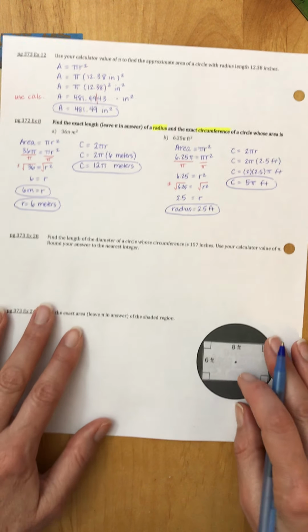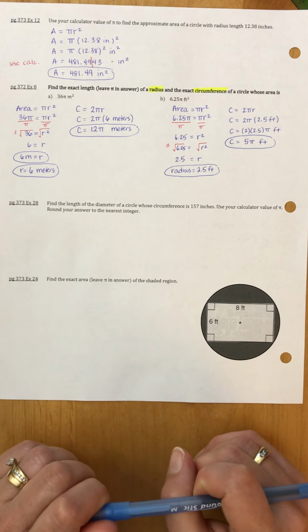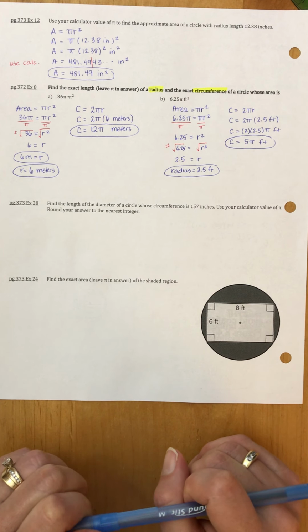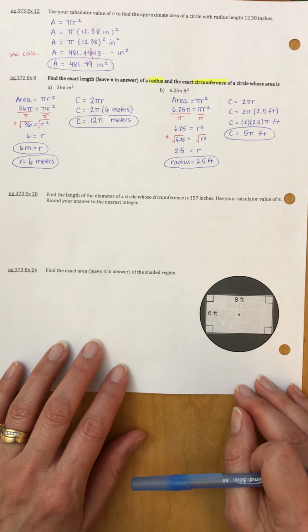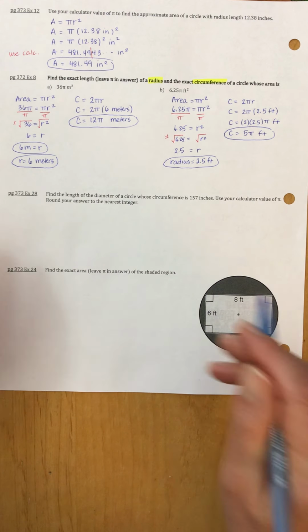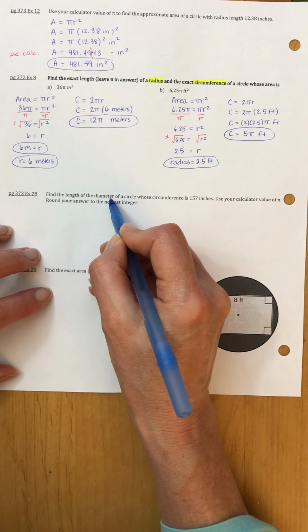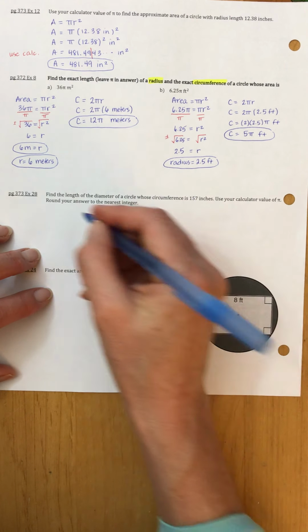Let's go ahead and go on to number 28. Find the length of the diameter of a circle whose circumference is 157 inches. Use your calculator value of pi. Round your answer to the nearest integer. So they want us to find the diameter when the circumference is 157.